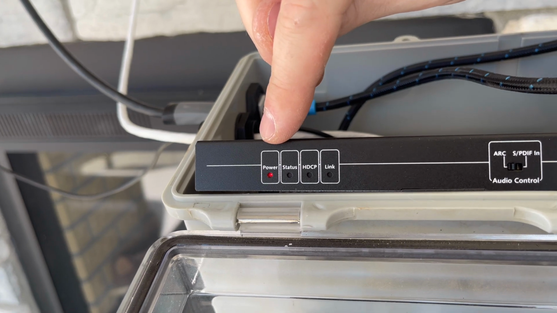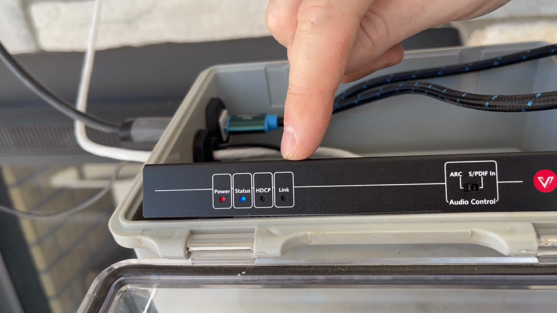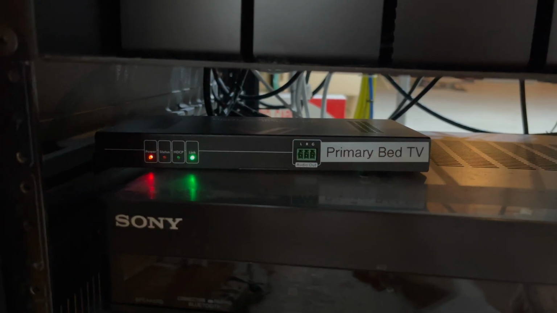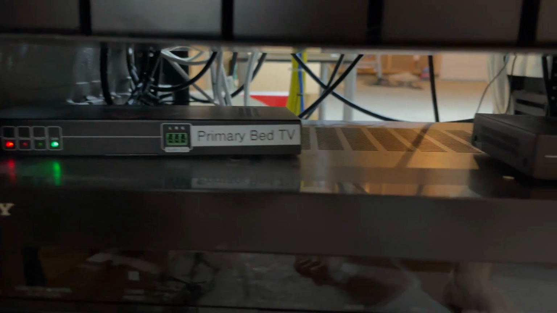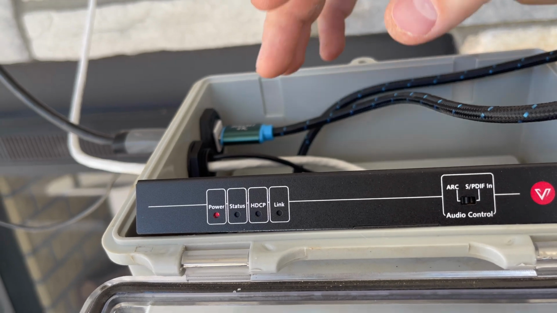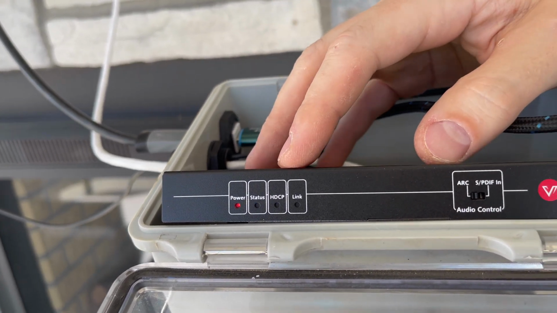So here we have power, we have status. The status is trying to create a connection, and this link light should be lit up green. Now we have one in the B-roll, one that goes to our bedroom, and the link light is green, which means it's created a stable connection. So this was working, so sometime between last season and this season, it stopped working.